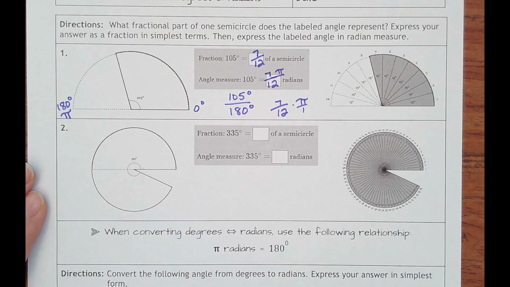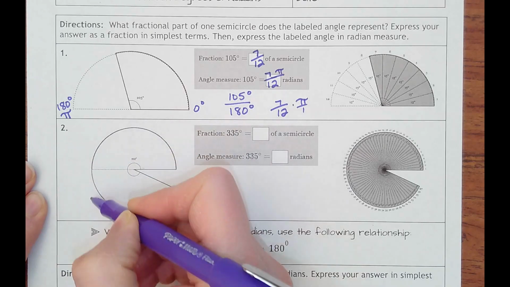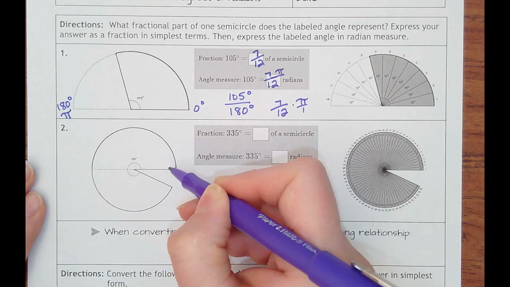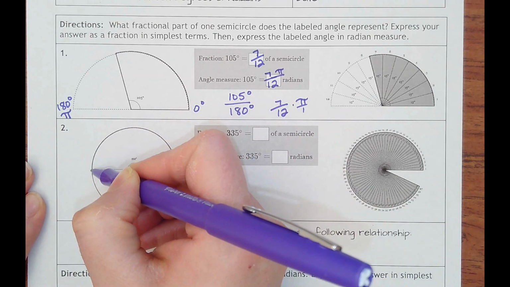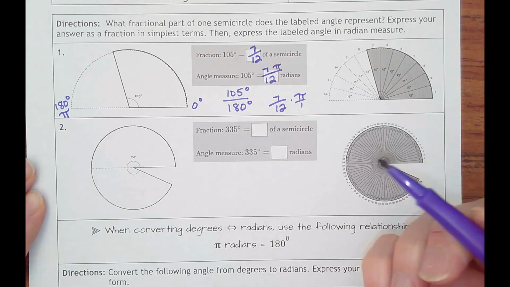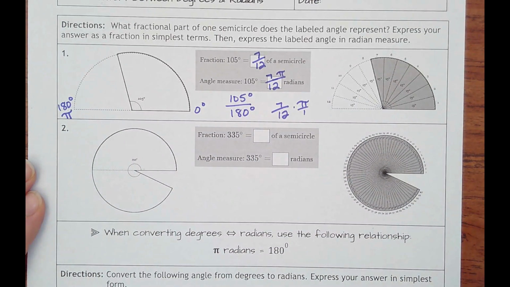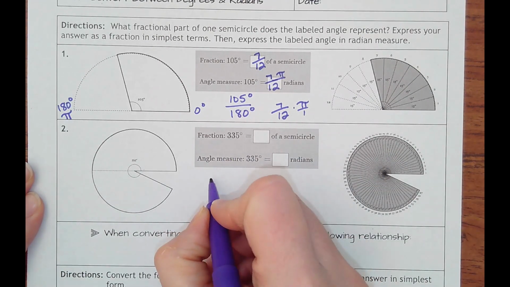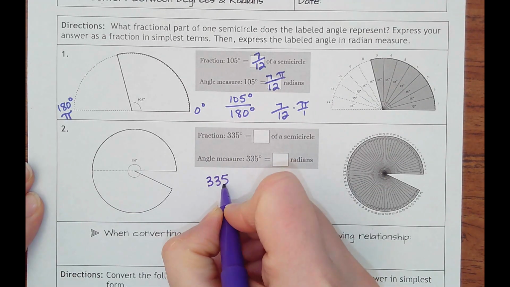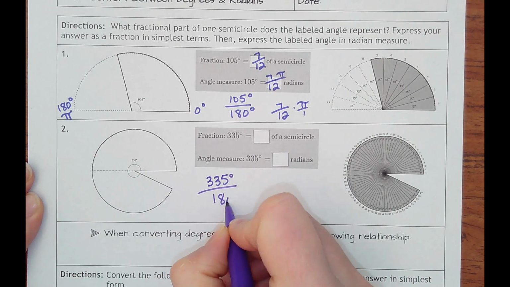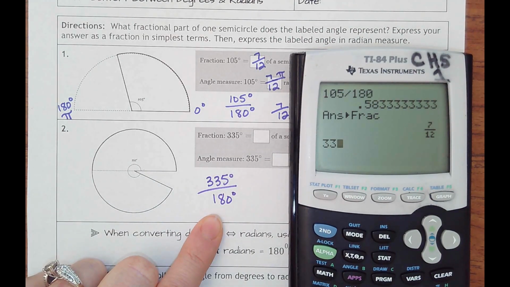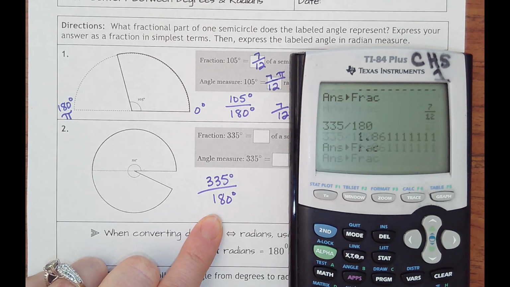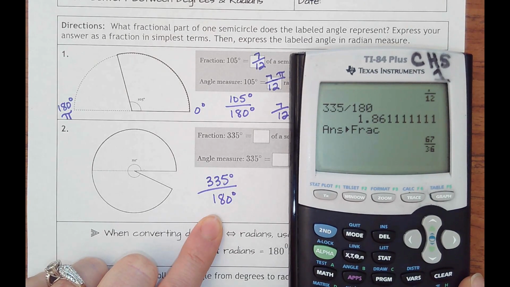All right, number 2, I picked an example that's almost a complete circle. And so we're going to get an improper fraction where we have more than a semicircle, more than pi. So we should get a big number on top of a smaller number. I'm going to do the same thing where I take 335 degrees out of a semicircle, which is 180. I'm going to put that in my calculator and simplify it into a fraction. Math, enter, enter. It would be 67 over 36.